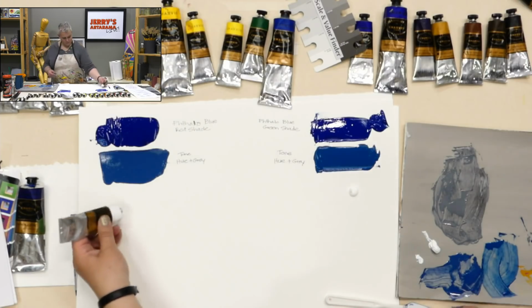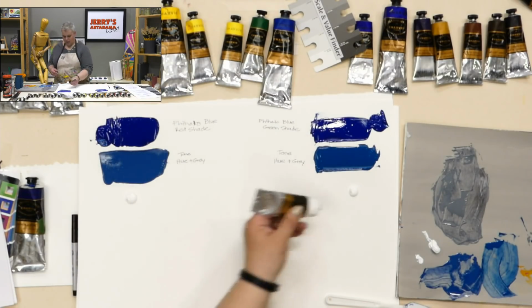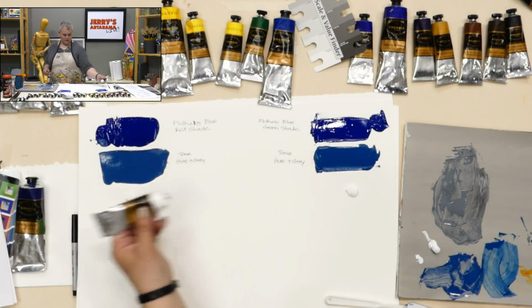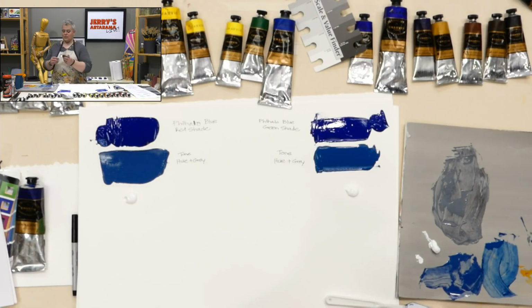Molly's wondering what light fastness 1 means. It depends on each manufacturer. We can talk about light fastness at another time, but different manufacturers have different ratings. Some use the blue wool scale, some use the regular scale.